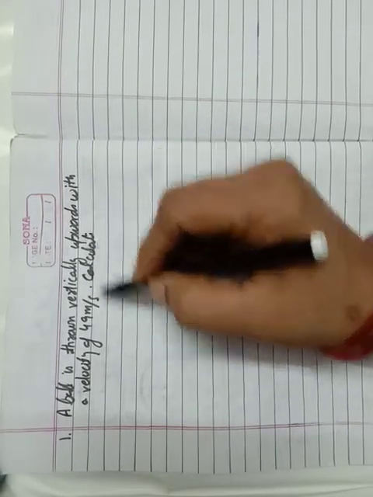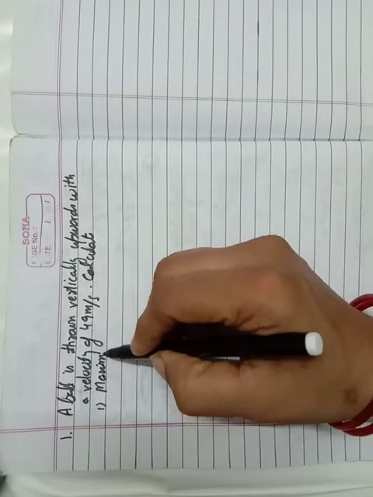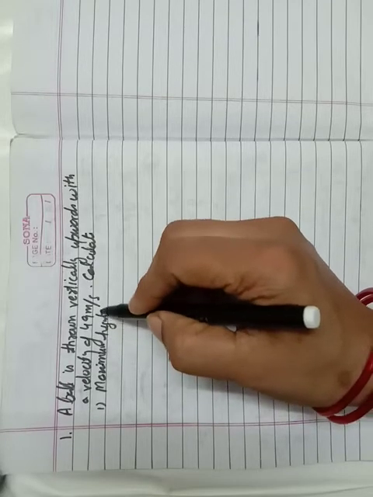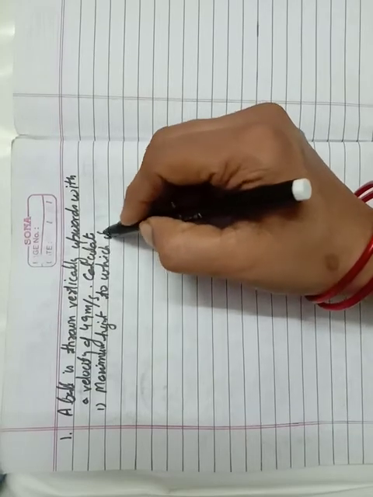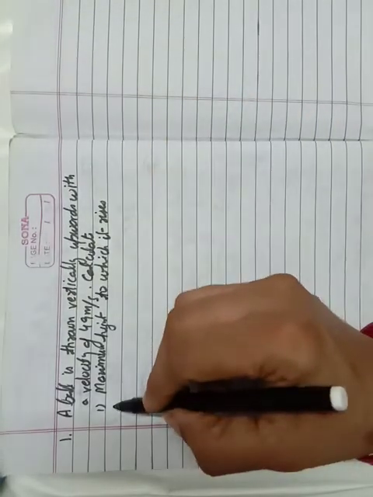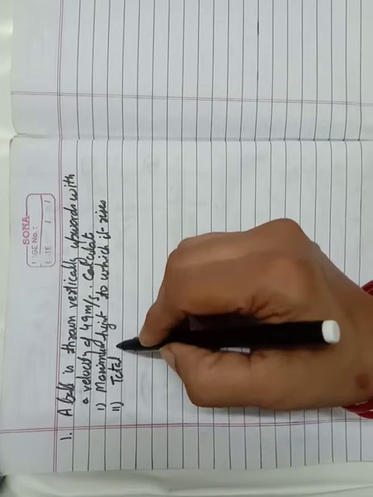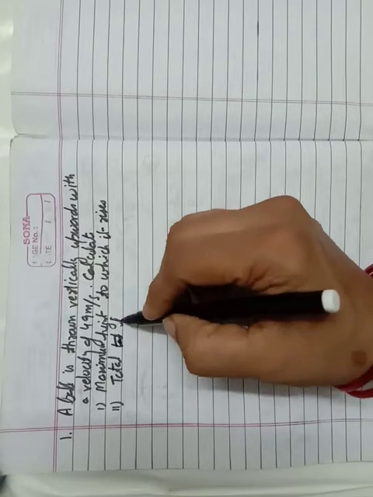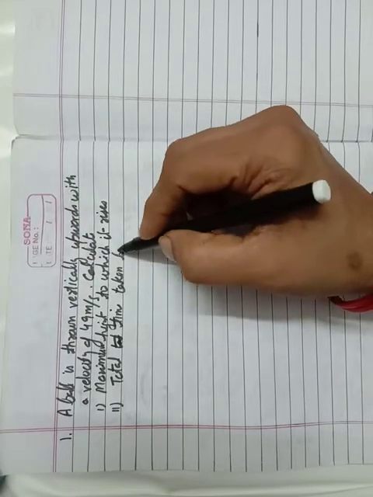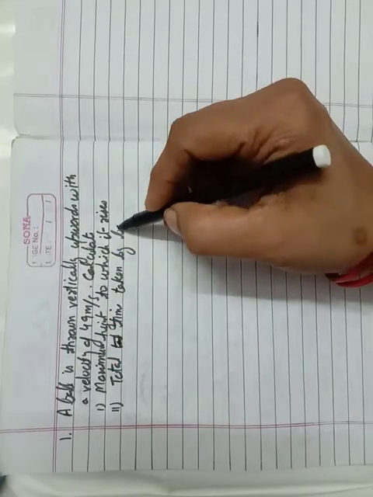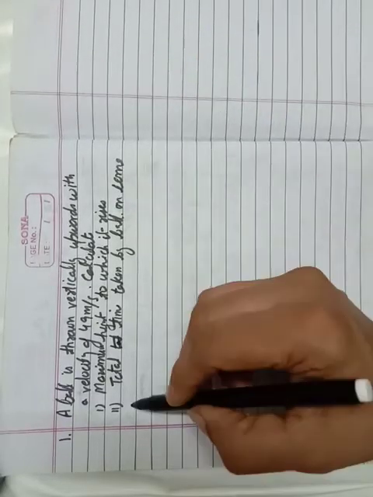Calculate the first part, the maximum height to which the object rises, and for the second part you have to find the total time taken by this object, this ball, to come back to the surface of the earth.